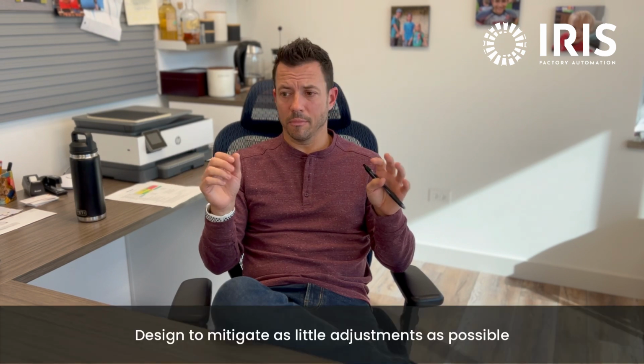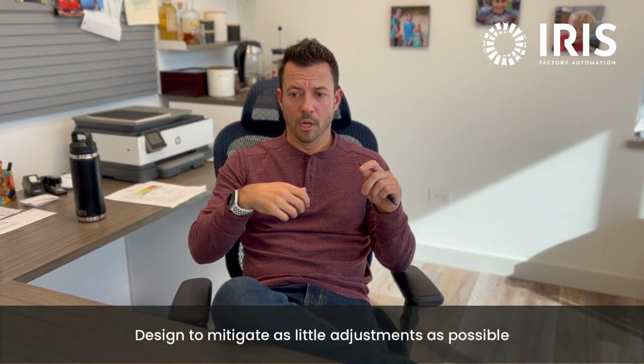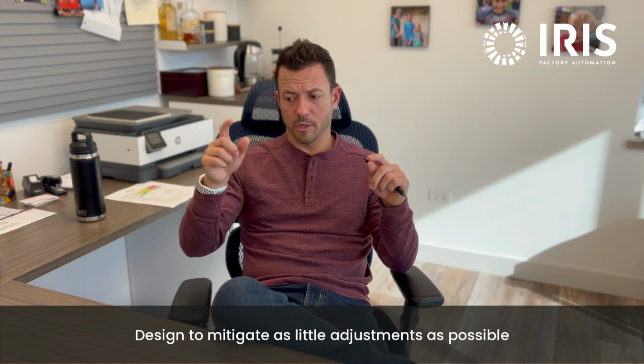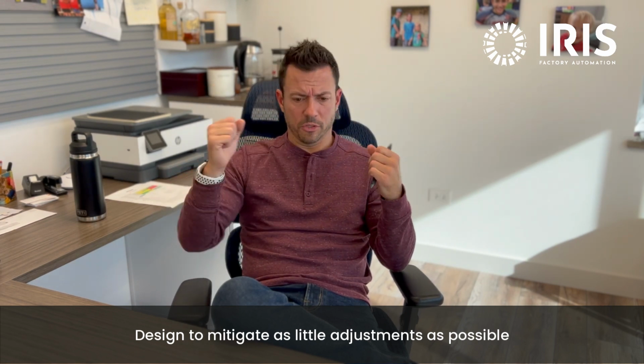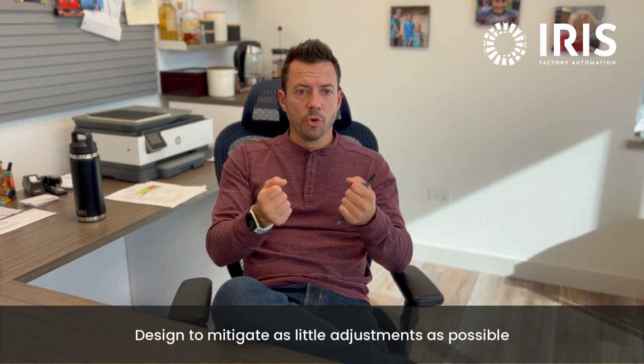So if you see a design or a concept or something that you're looking to improve and you're seeing slots and adjustments and tilts and all these different things, do your best. Sometimes it's just necessary, right? But do your best to mitigate as much as you possibly can in terms of adjustment with your machine vision design. And then I would say the last big thing is shrouding.